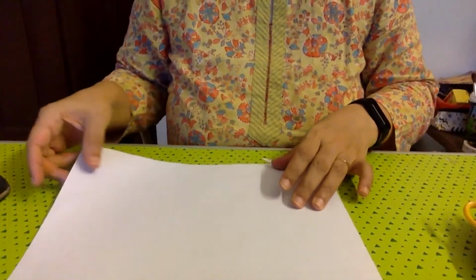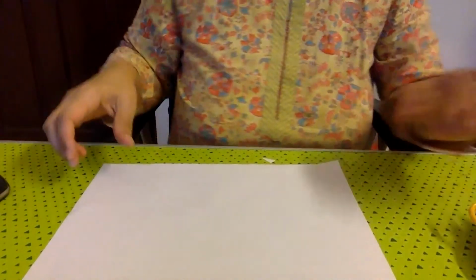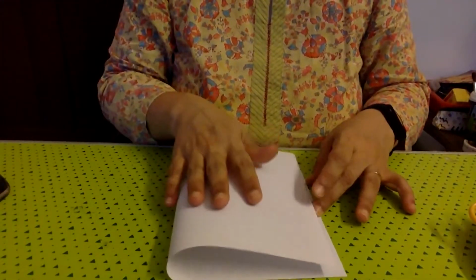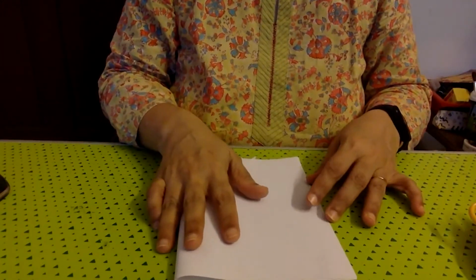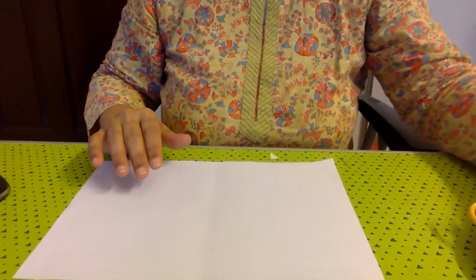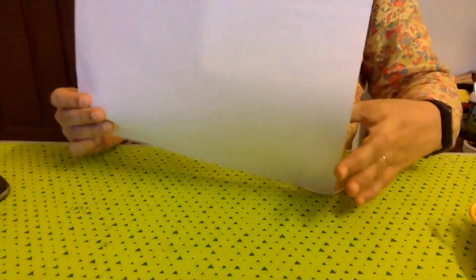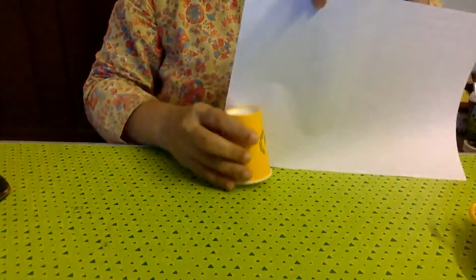First, we don't need such a big paper. We are going to use a smaller sheet of paper. So first, see the size of your paper cup, and we will need maybe only that much of the paper.